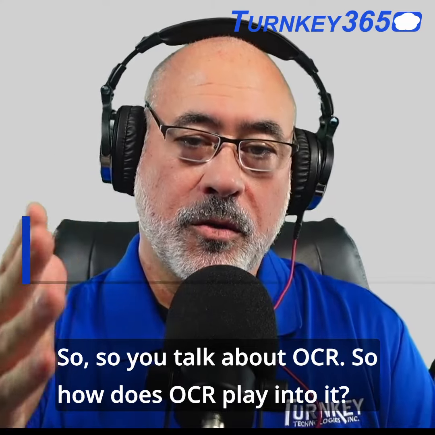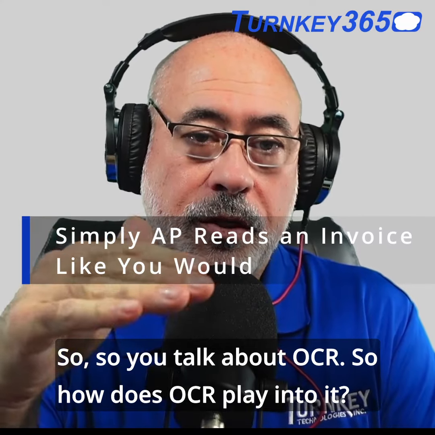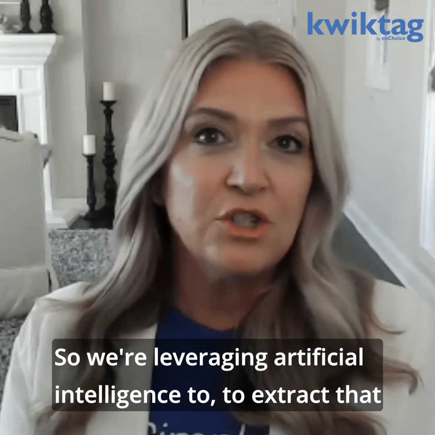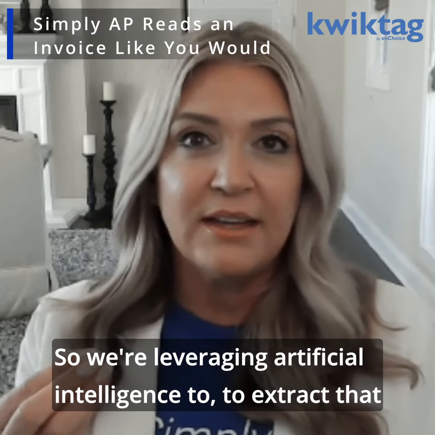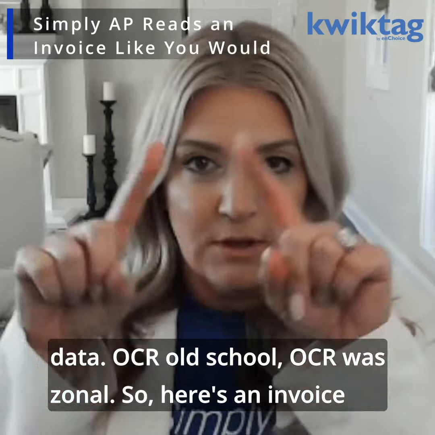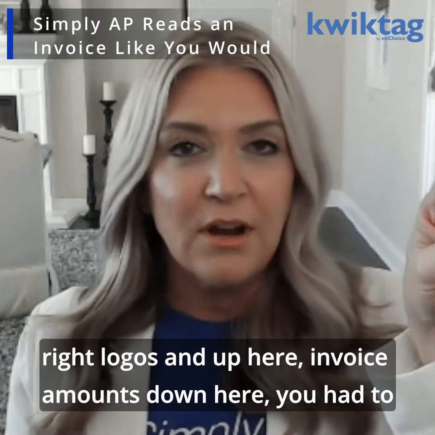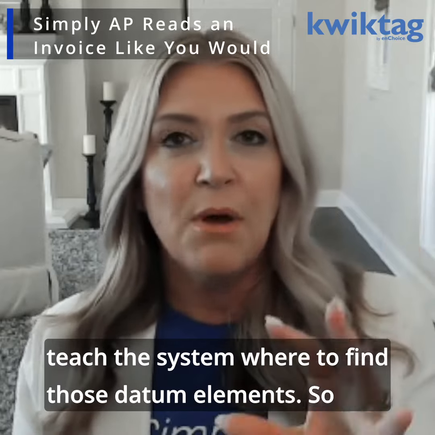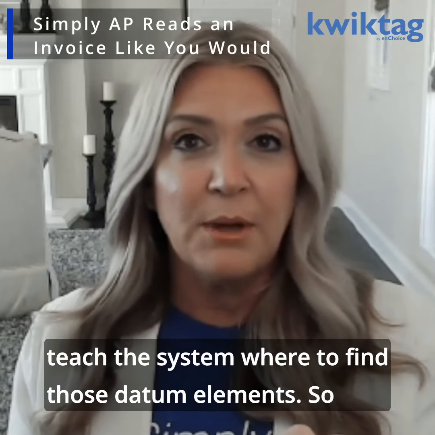So you talk about OCR. How does OCR play into it? We're leveraging artificial intelligence to extract that data. Old school OCR was zonal. So here's an invoice, right? Logo's up here, invoice amounts down here. You had to teach the system where to find those data elements.